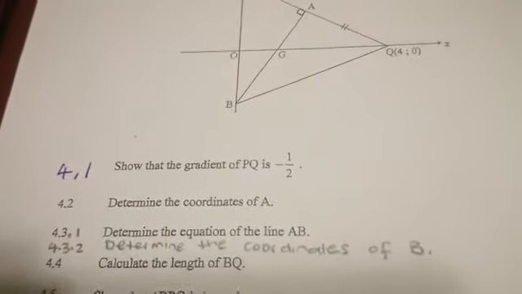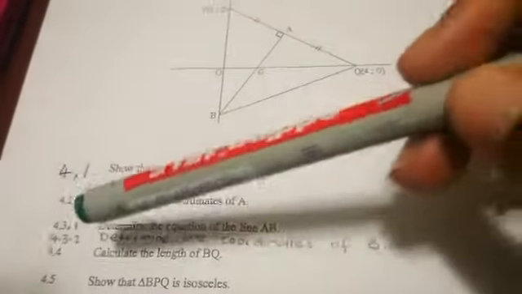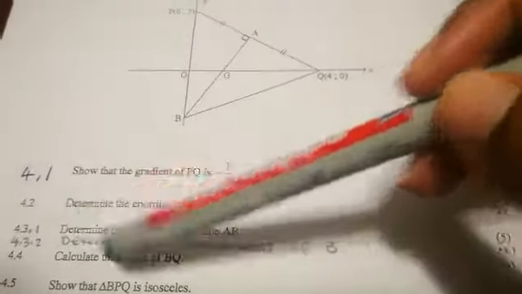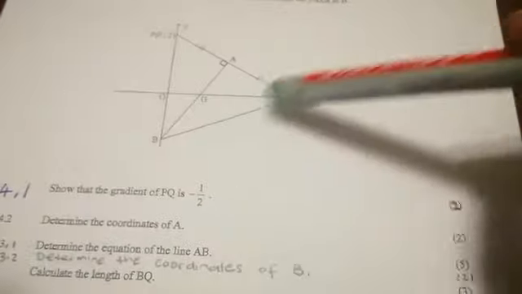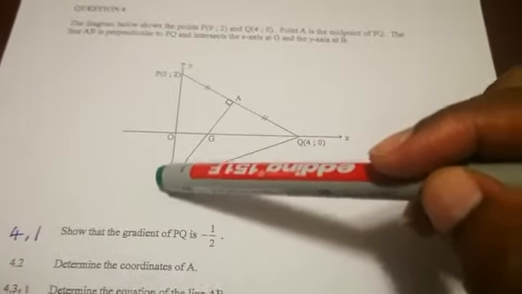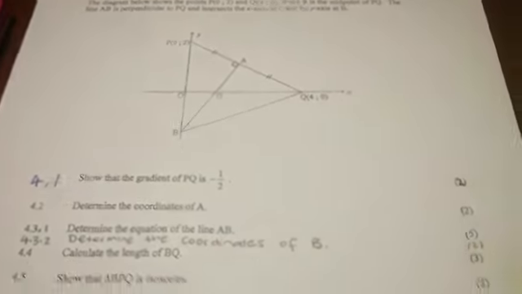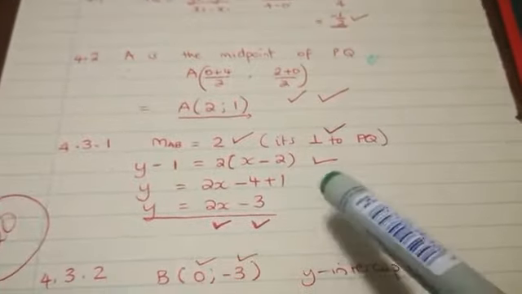The next question, 4.3.2, determine the coordinates of B. As you can see, this one I added because the question just went straight on to the length of BQ. Now, for you to be able to calculate the length of BQ, you needed to have the coordinates of B. So let's find the coordinates of B. B lies on the line AB and B is the y-intercept.